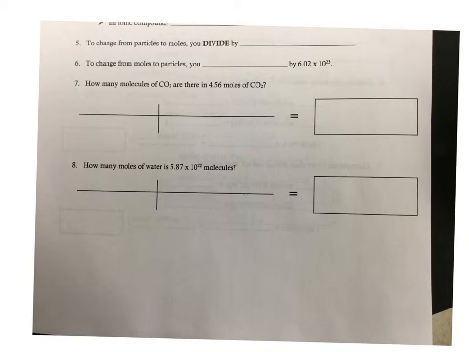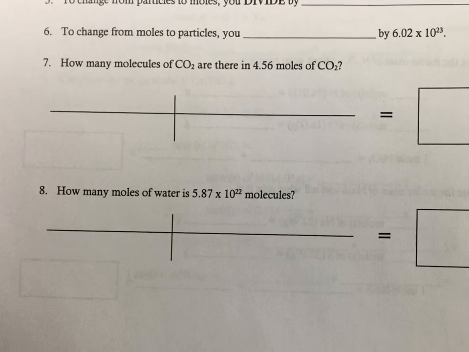All right, so number 7, it says, how many molecules of CO2 are there in 4.56 moles of CO2? All right, so I'm going to circle what they're giving me. I'm going to underline what they want. Okay, how many significant figures does this have? 3. So I need to make sure my answer will have 3. Molecules. That's a funky chemistry word. So we're going to be using Avogadro's number.